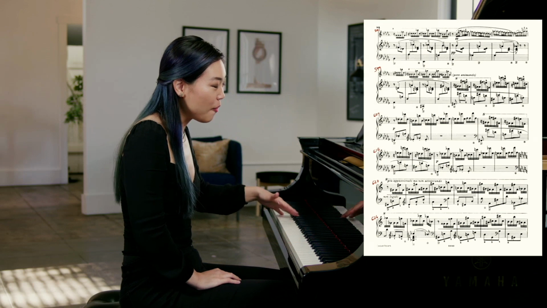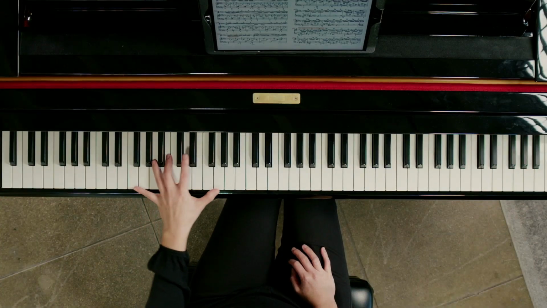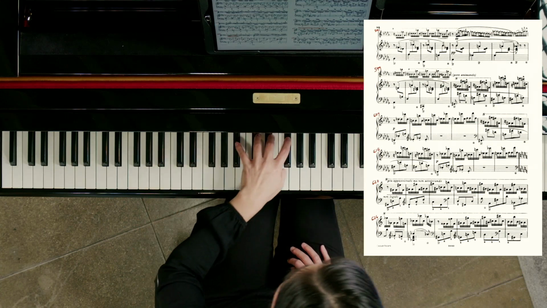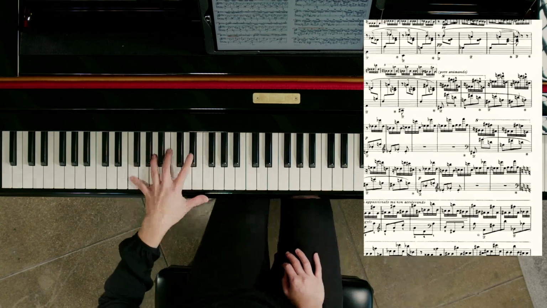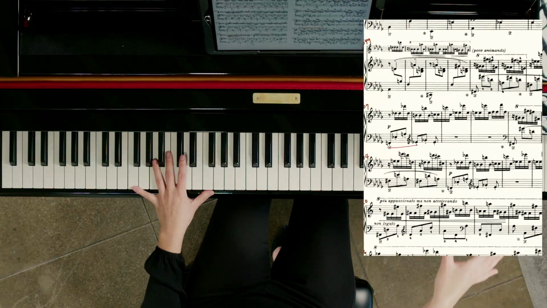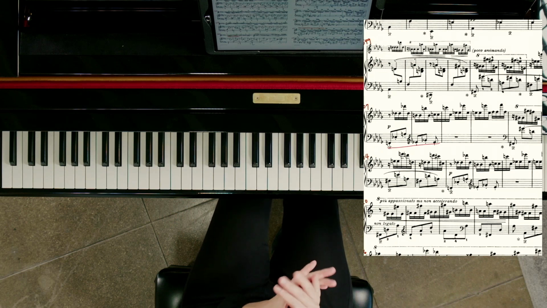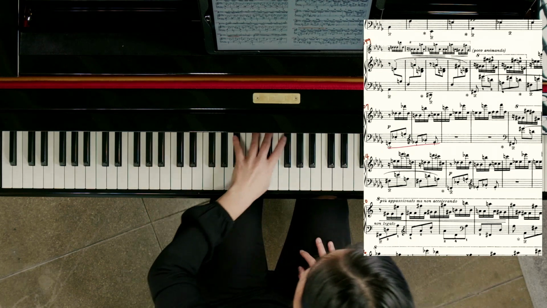Left hand, I have one of my favorite textures. It's staccatos caught in the pedal, and always for me it seems like little pebbles, boom, boom, boom, getting dropped in the water, or just a little bit of light that's glowing just for a second, right?